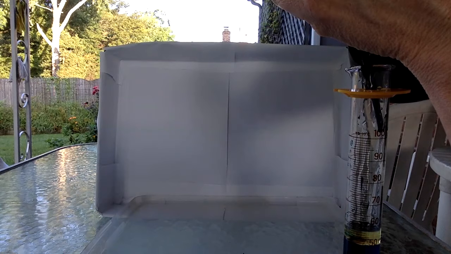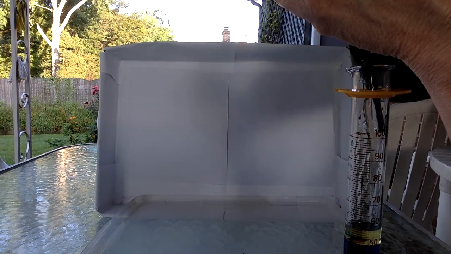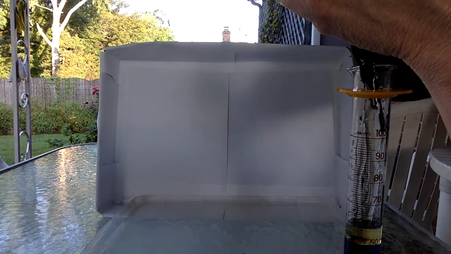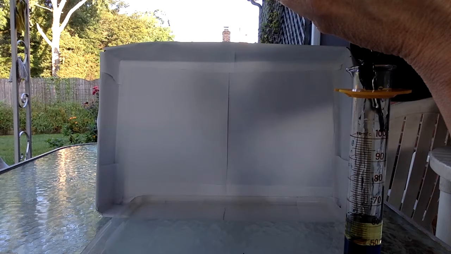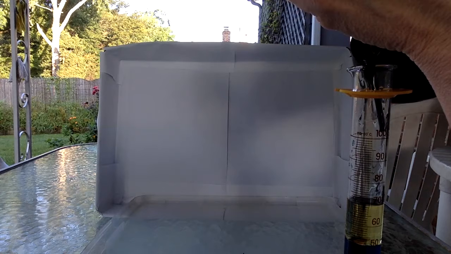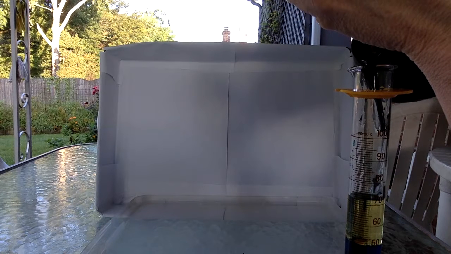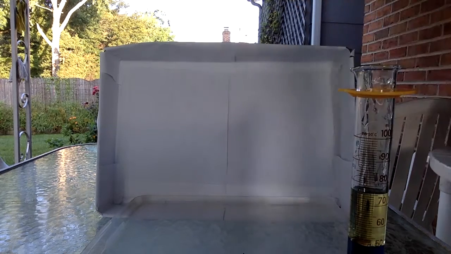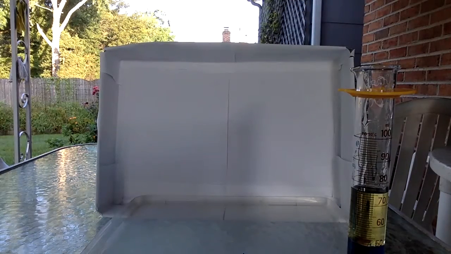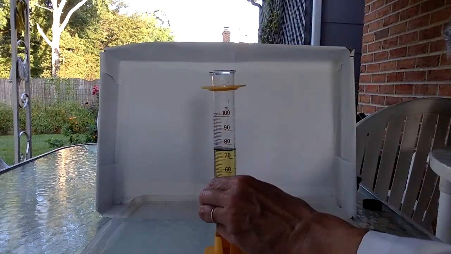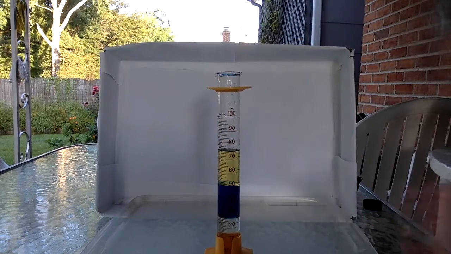There we go. Pretty close. All right, that's a little more. Now we have 3 layers.